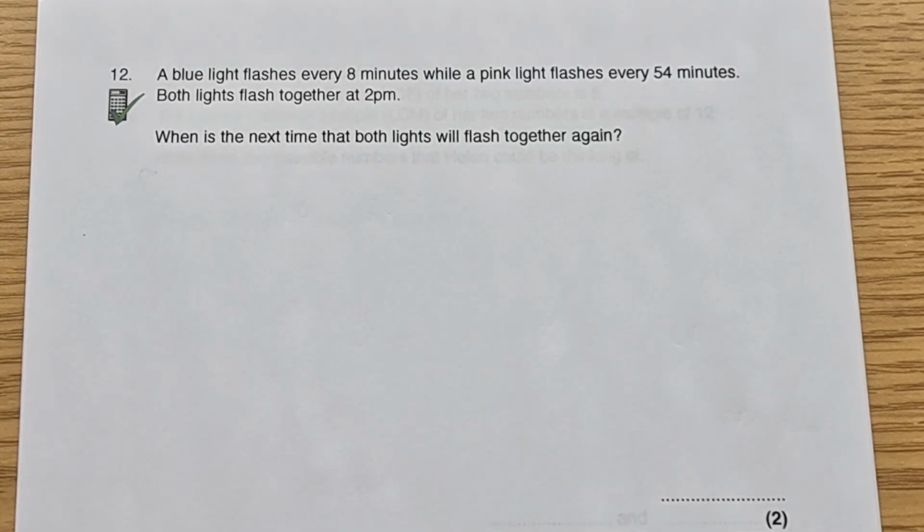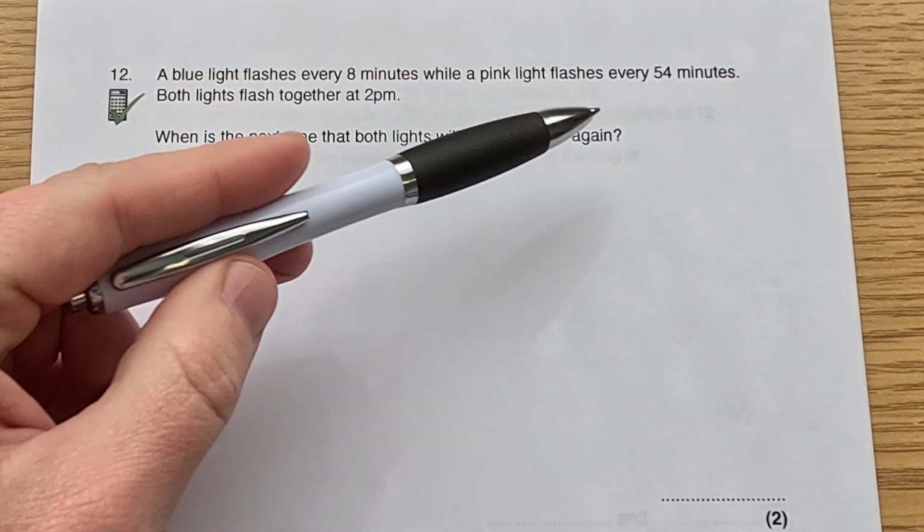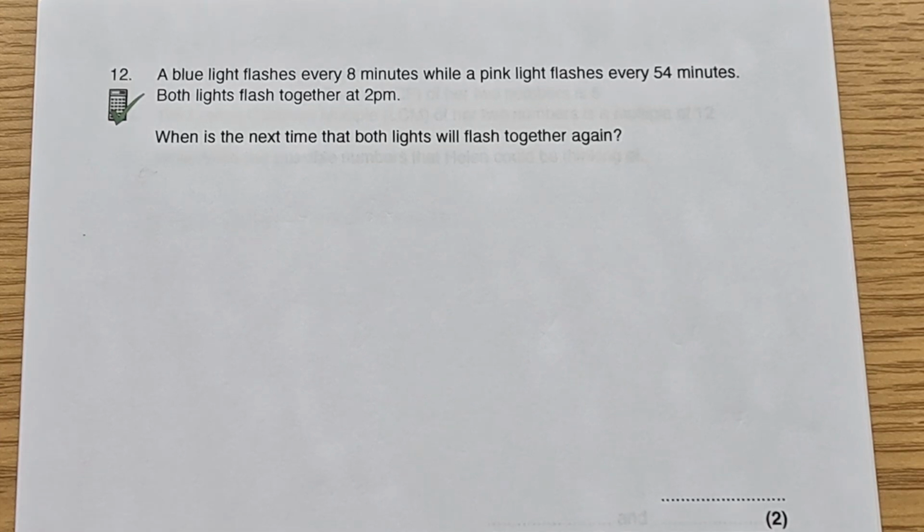And this is a calculator question, so that's going to make it a wee bit easier for us. Okay, now one way I could approach this is, I could write down all the multiples of 8 and all the multiples of 54, and then look for the numbers in both of those lists.